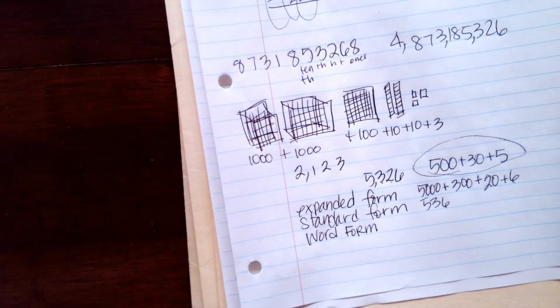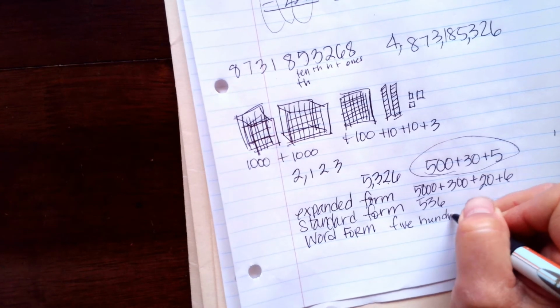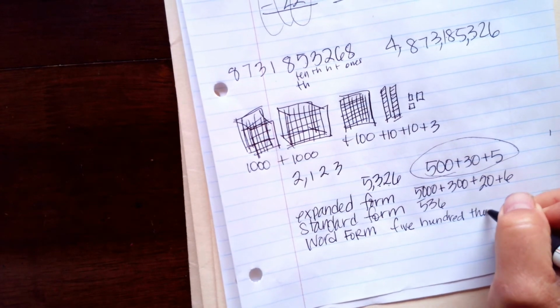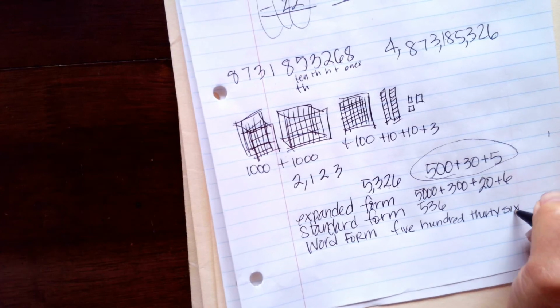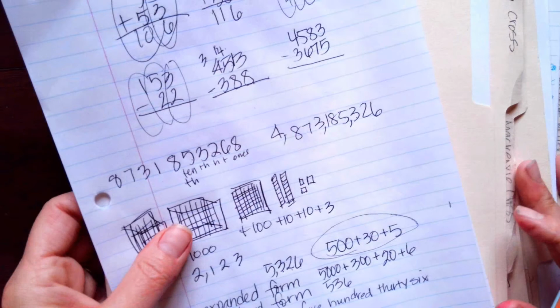Okay. And then word form means that you actually write it out. 536. Okay. Any questions so far?